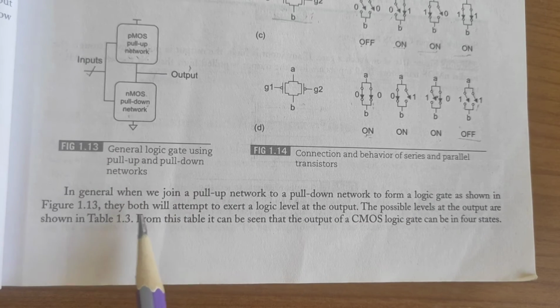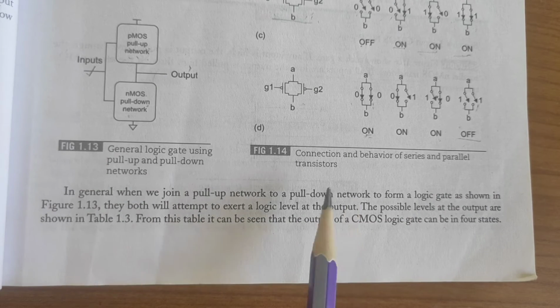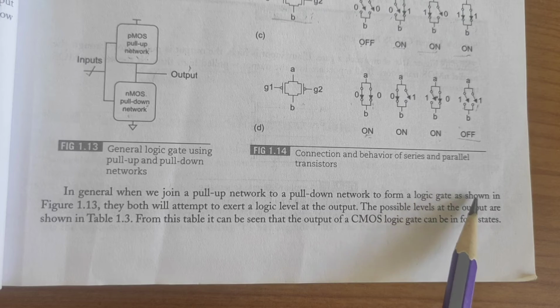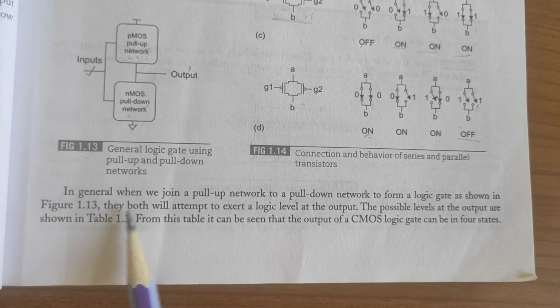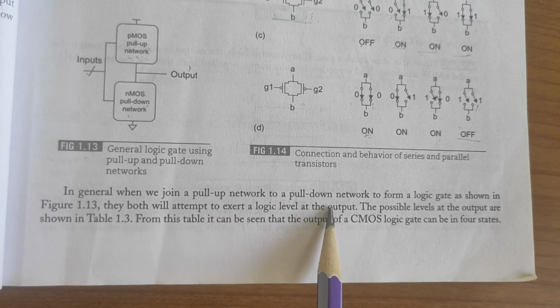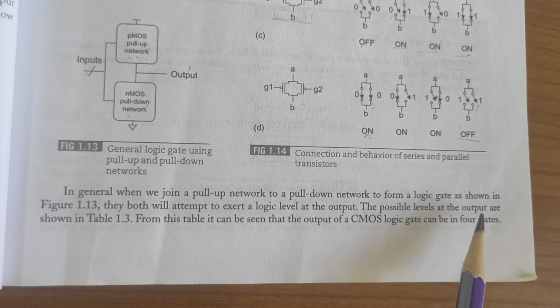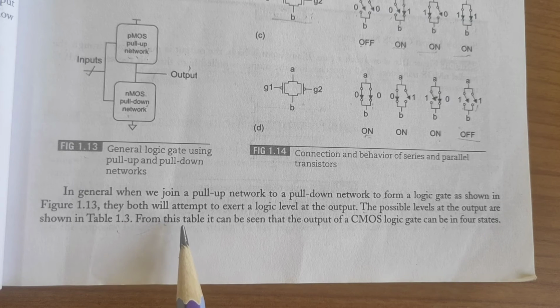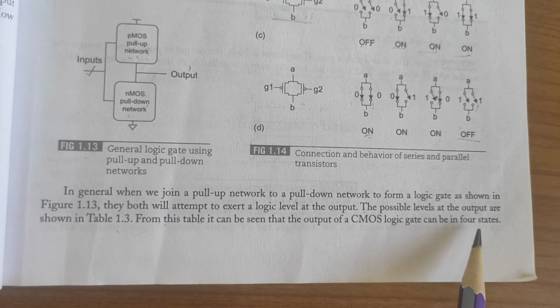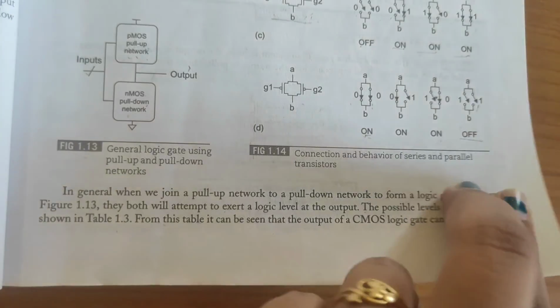Now in general, when we join a pull-up network to the pull-down network to form a logic gate as shown in figure 1.13, they both will attempt to exert a logic level at the output. The possible levels at the output are shown in table 1.3. From this table, it can be seen that the output of a CMOS logic gate can be of 4 states.